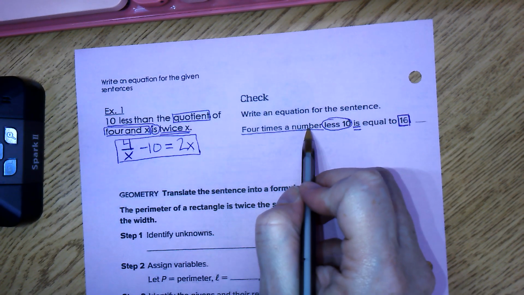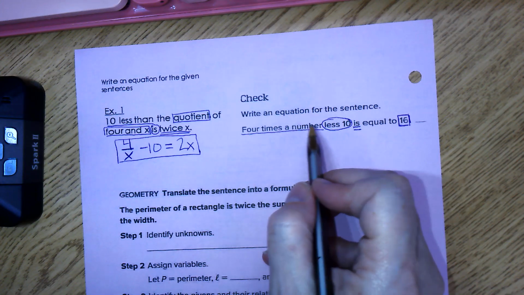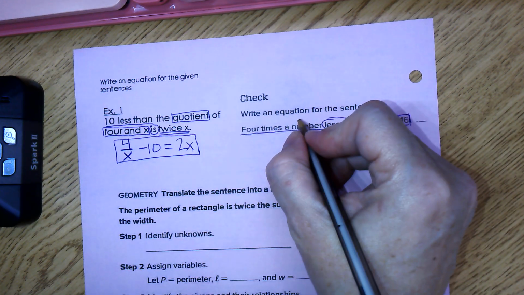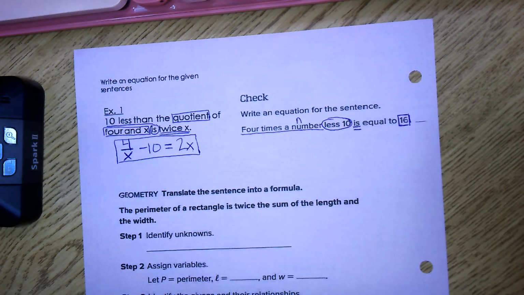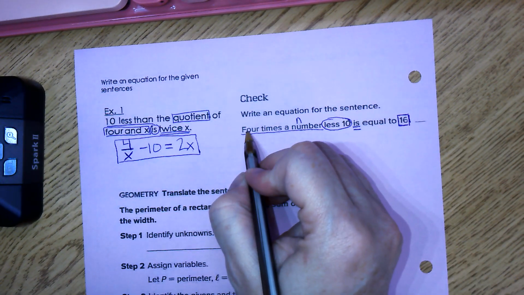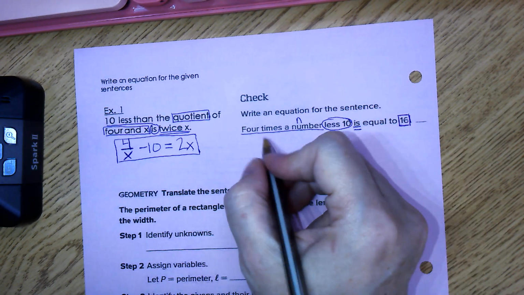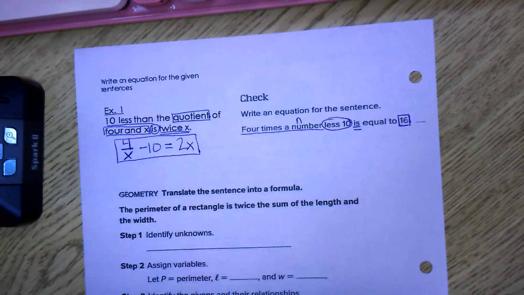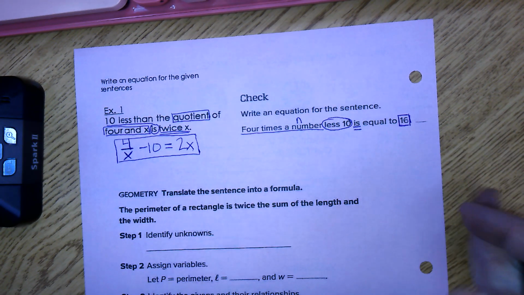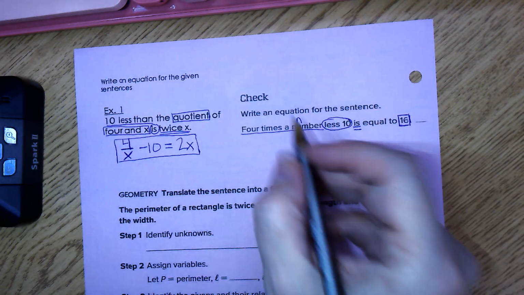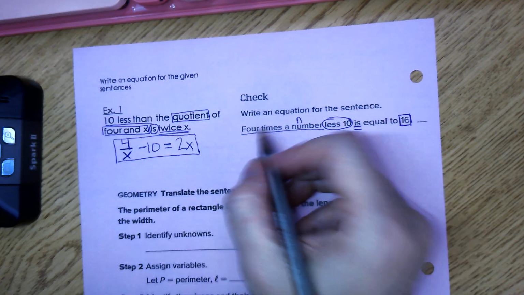4 times a number. When you have a number and a letter, we're just going to call this n. You can make your variable whatever you want. But the number is your coefficient, and under multiplication, I told you your coefficient goes first. We defined coefficient as the number in front of the variable.